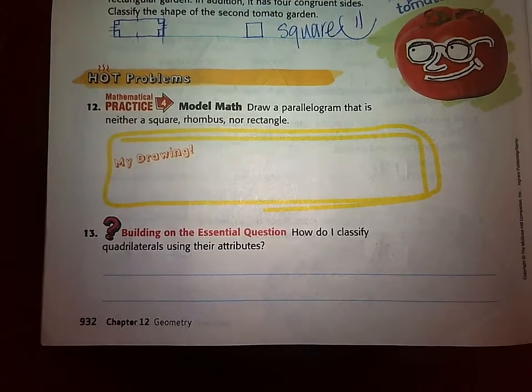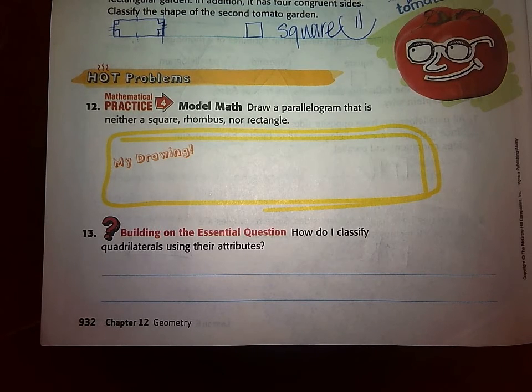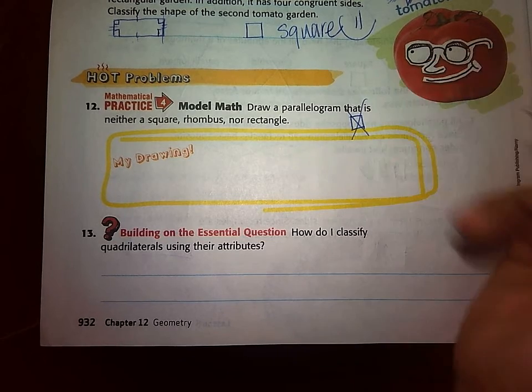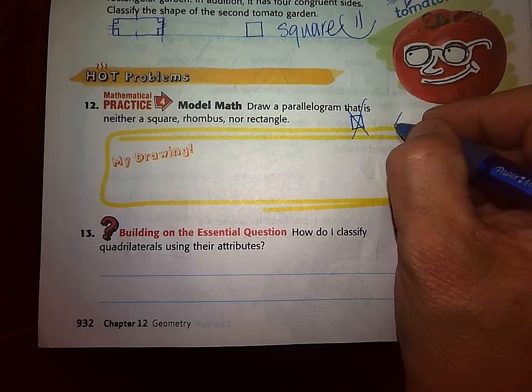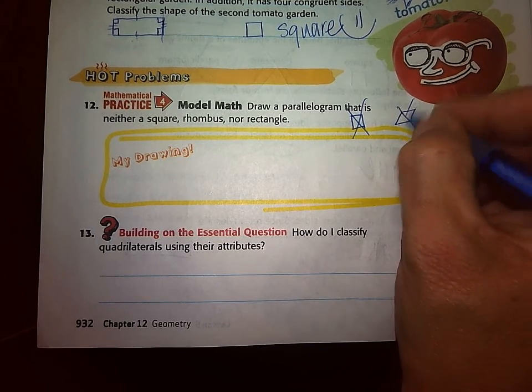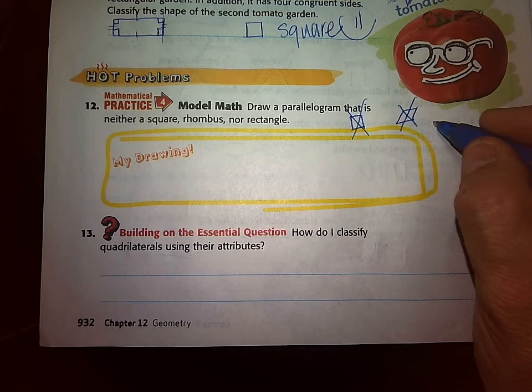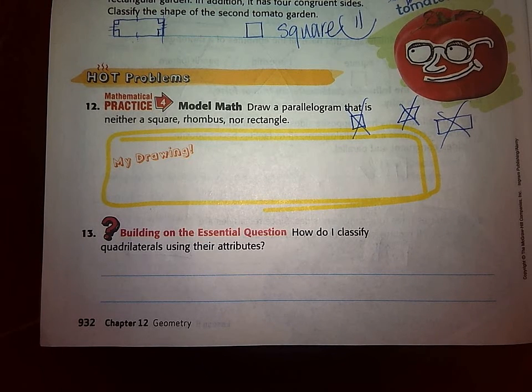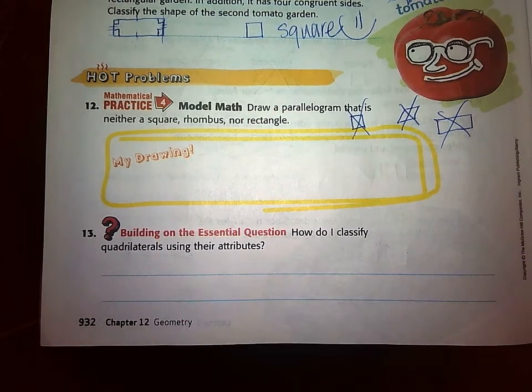Hot problems. Math practice number 4. To model math, we're going to draw a parallelogram that is not a square. Cannot be a square. It cannot be a rhombus. And it cannot be a rectangle. What can you draw? What can you draw? Well, think of one, try and draw it.